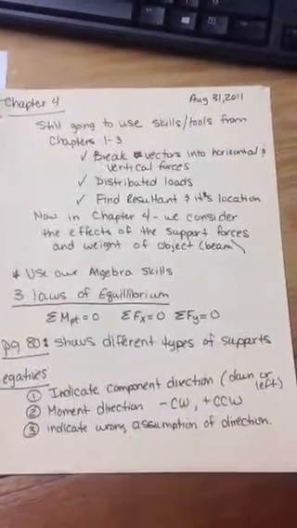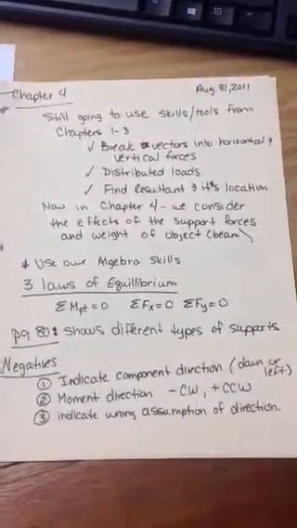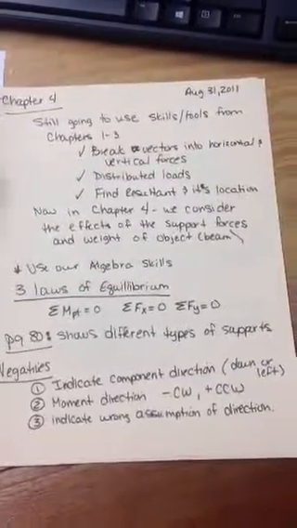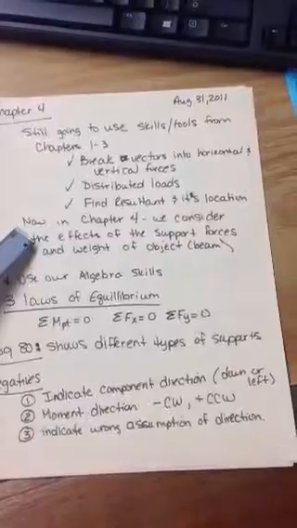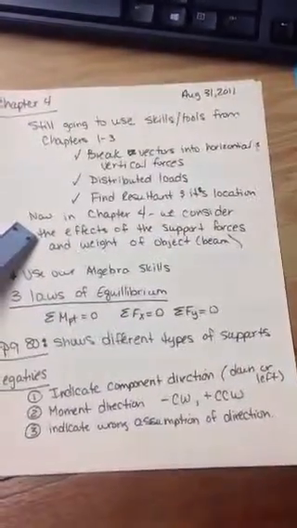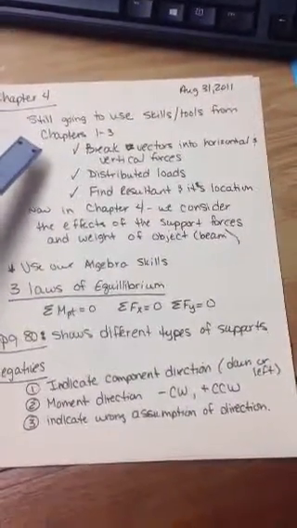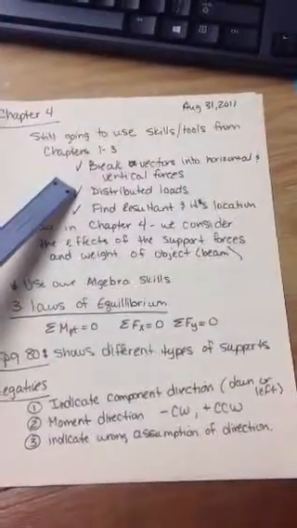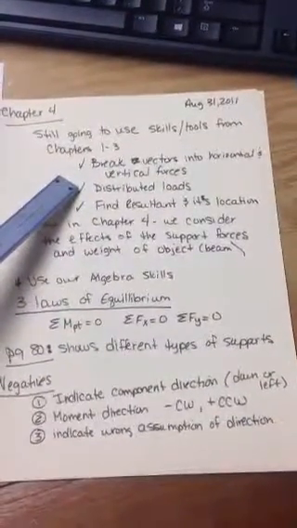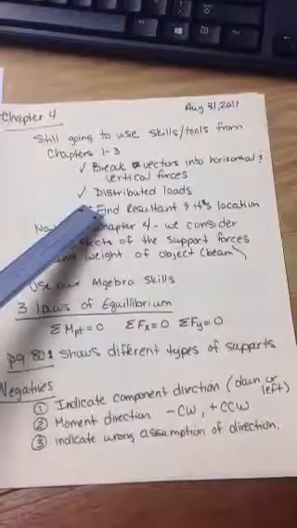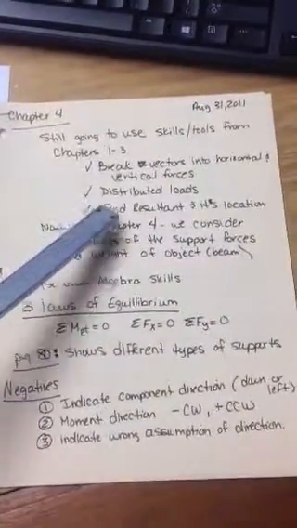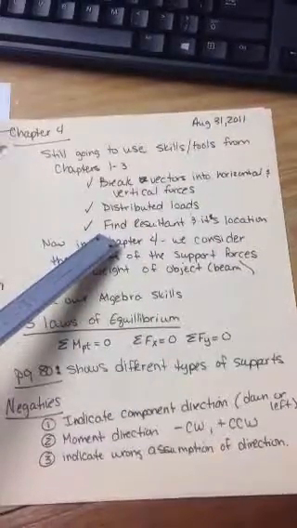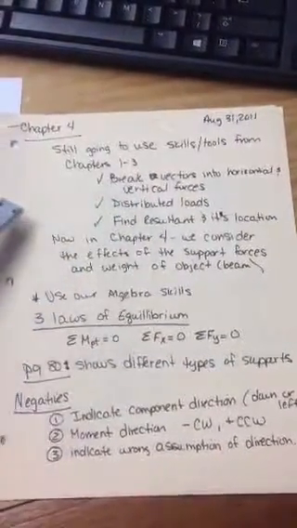Okay, so we're going to go over Chapter 4. This is a chapter where we take into consideration the effects of the supports of our beam. Now, we're still going to use all the stuff we learned in Chapters 1 through 3. We're going to break our vectors into their horizontal and vertical components. We're going to write our distributed loads as a single vector. And we're going to find the resultant and its location and draw it on our beam.